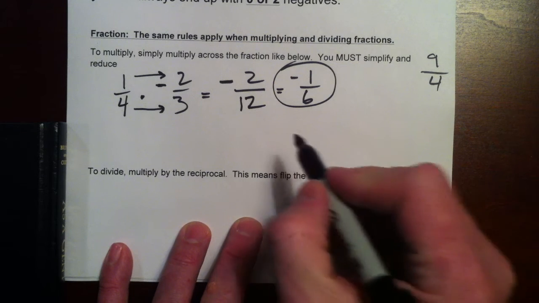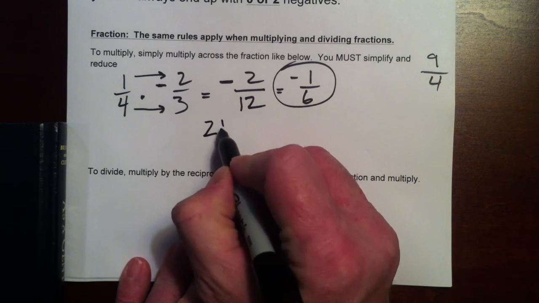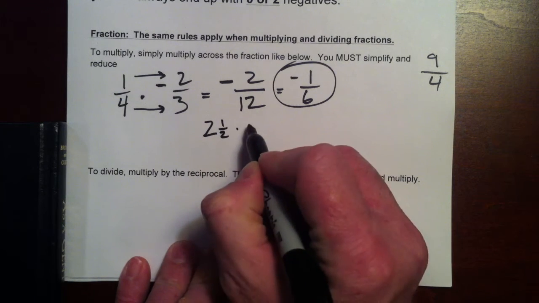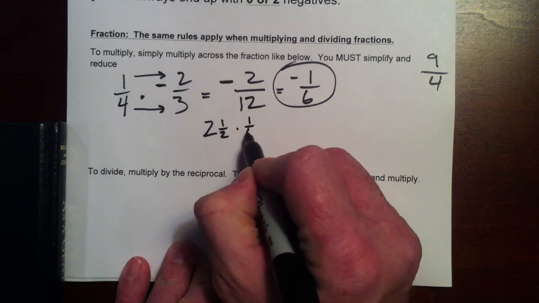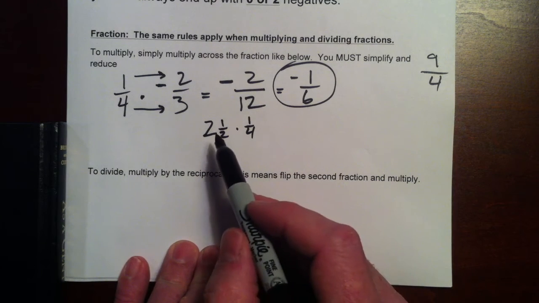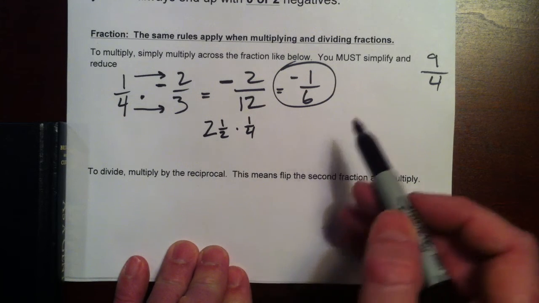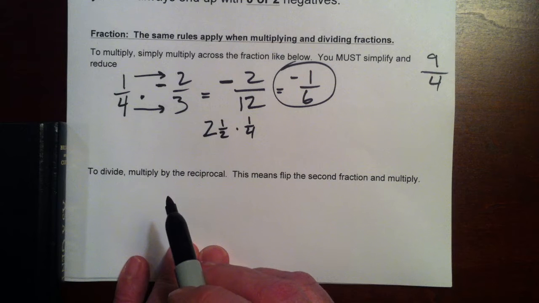We can also do this with mixed numbers. So for example, if we have 2 and 1 over 2 times 1 over 4, we can't do that in its current form. We have to change this to an improper fraction, multiply it out, and then change it back to either a mixed number or just a regular fraction.